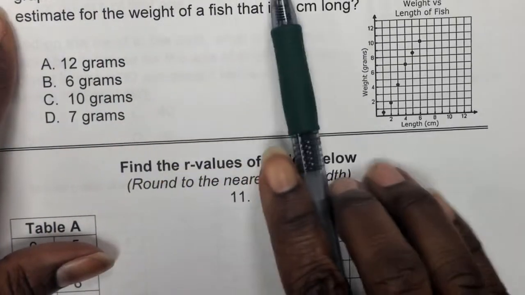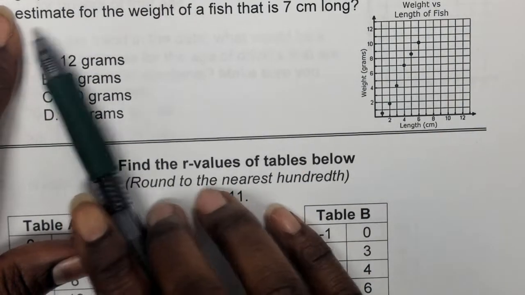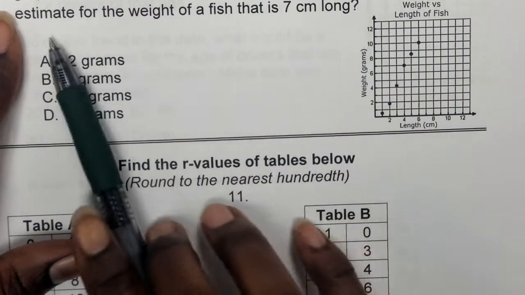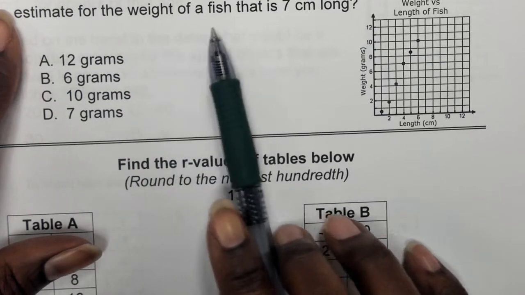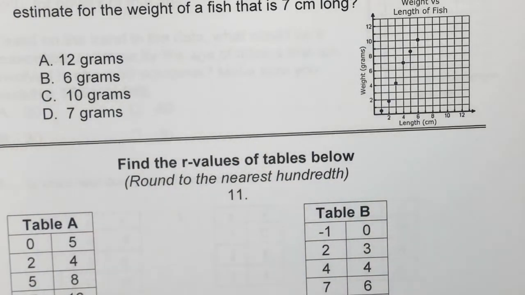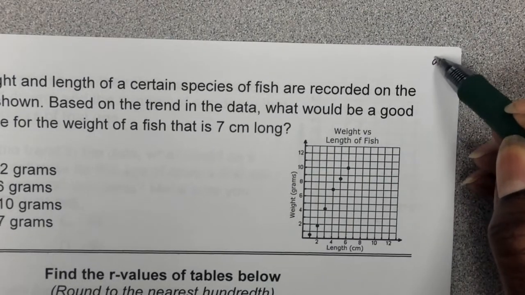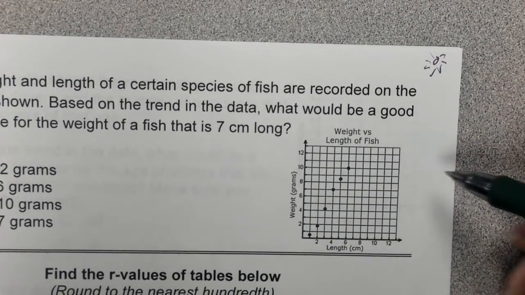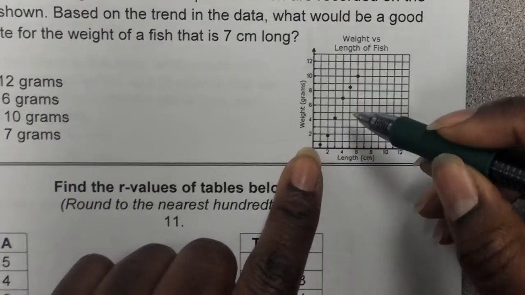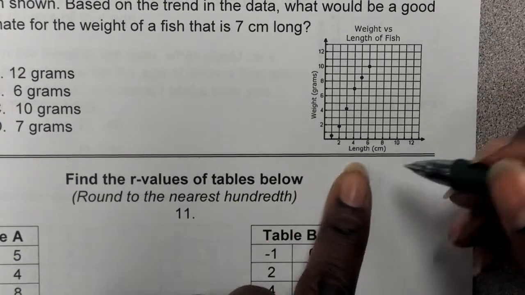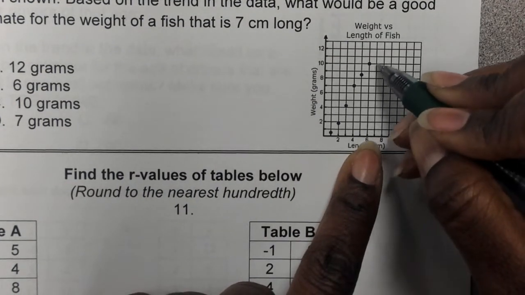The weight and length of a certain species of fish are recorded on the graph shown. Based on the trend in the data, what would be a good estimate for the weight of a fish that is 7 centimeters long? If you look at this trend, it's definitely positive, pointing towards my sun. And it wants to know at 7 centimeters, what would the weight of the fish be? Notice at 7, it's missing a dot.